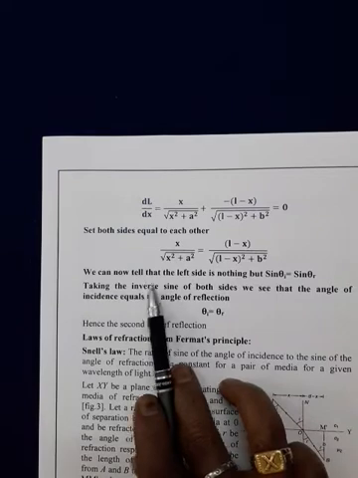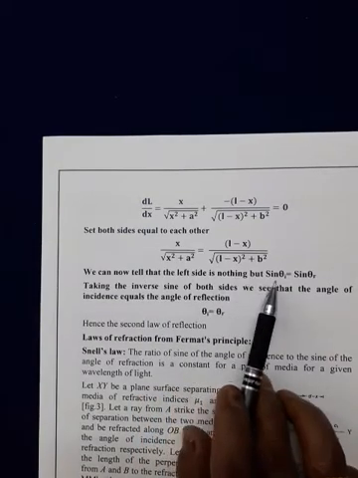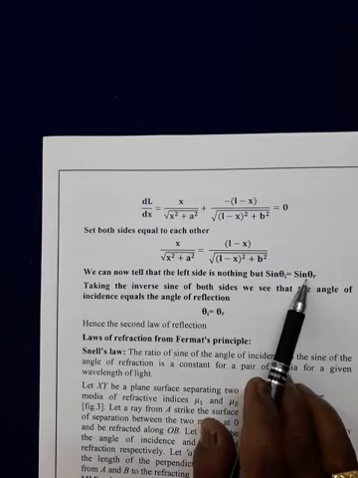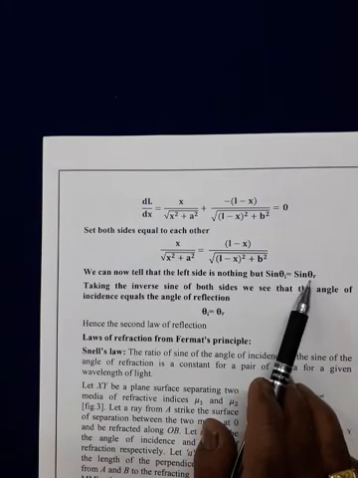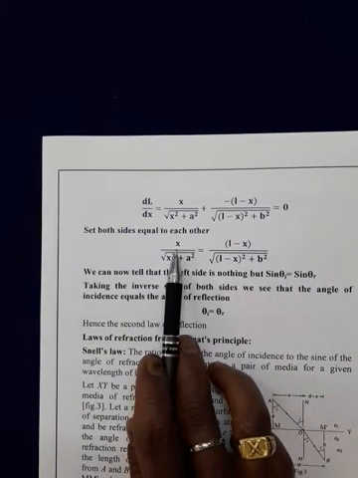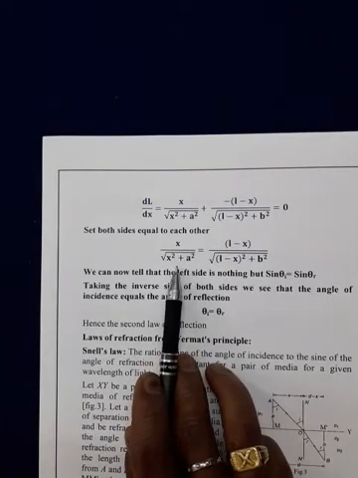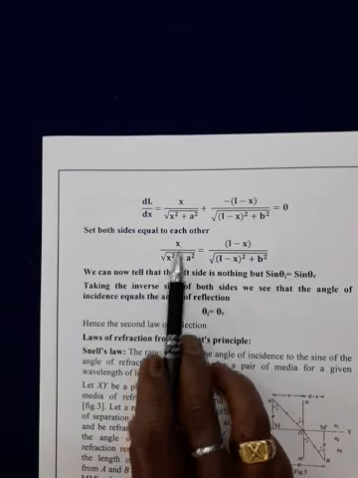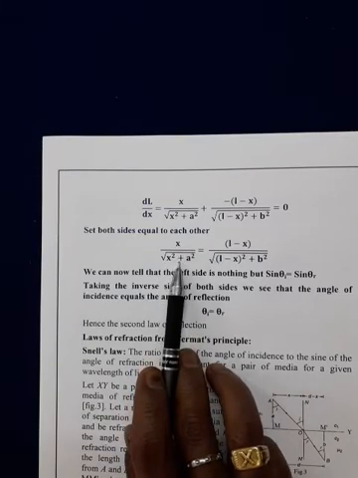Now we can tell that the left side is nothing but sine of theta i, and the right side is nothing but sine of theta r. That is opposite side to the hypotenuse.